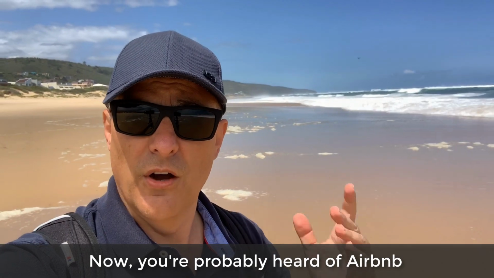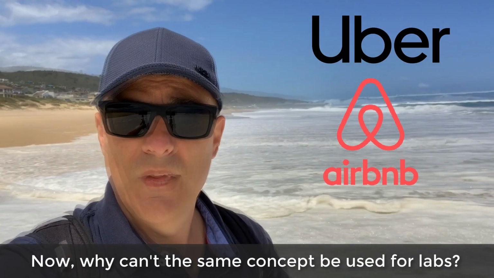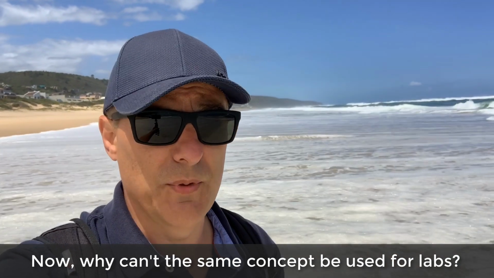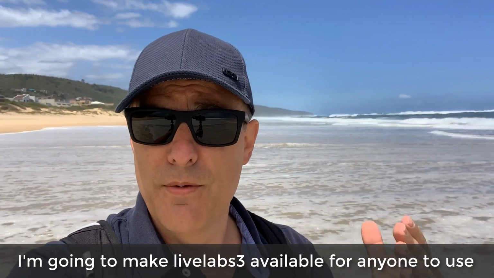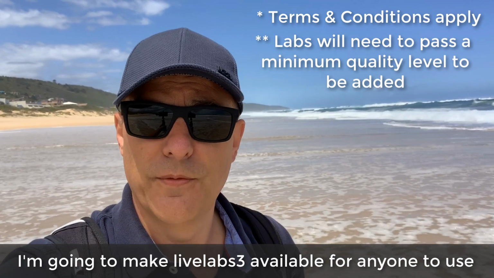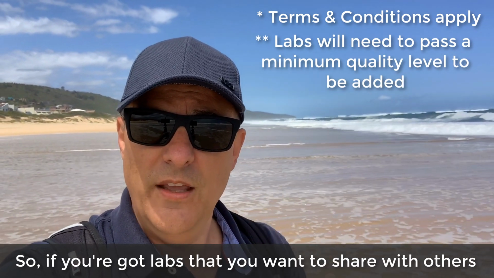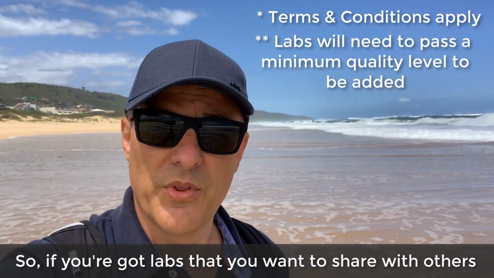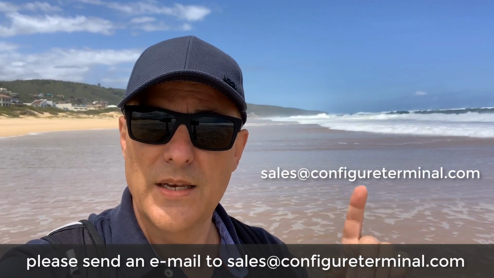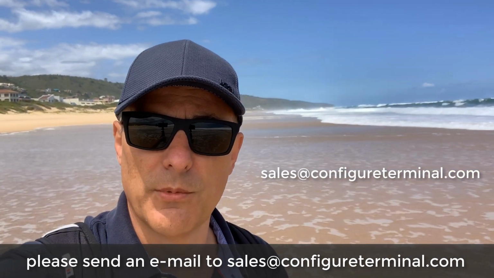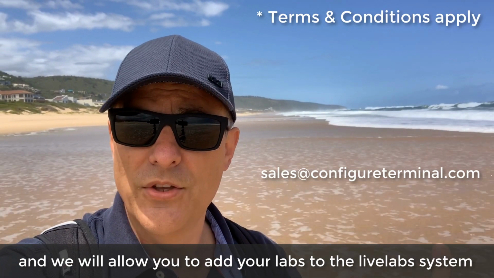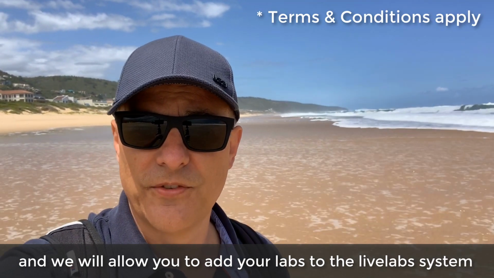Now, you've probably heard of Airbnb or Uber. You've probably used them. Now, why can't the same concept be used for labs? I'm going to make Live Labs 3 available for anyone to use. So if you've got labs that you want to share with others, please send an email to sales@configuredterminal.com, and we'll allow you to add your labs to the Live Labs system.